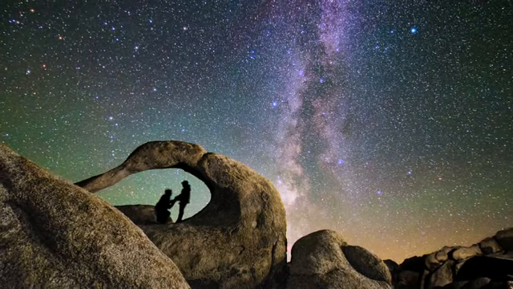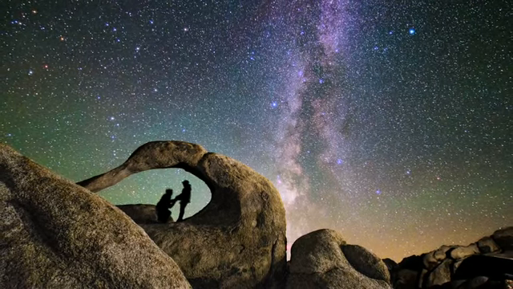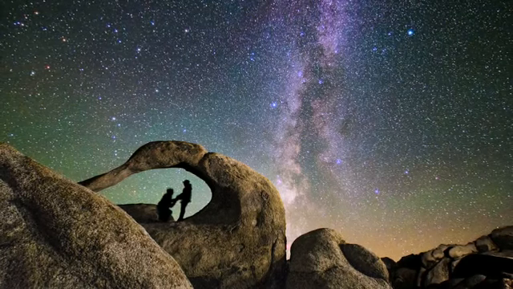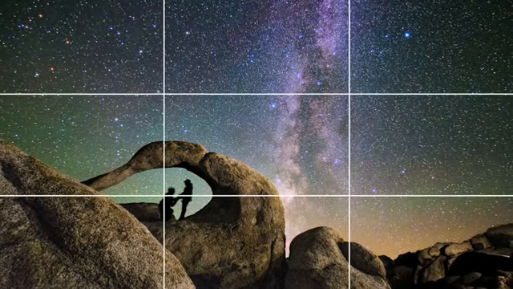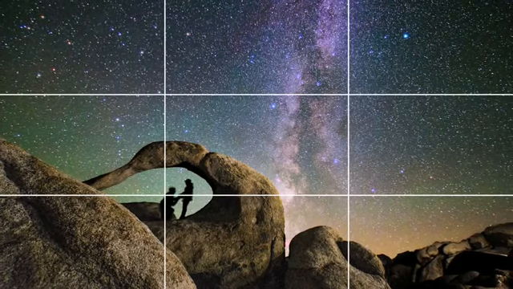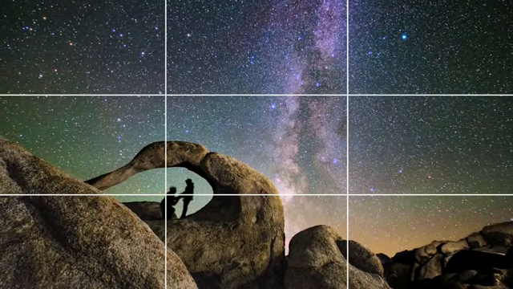Notice how I made sure that the sky was visible through the center of the arch to create a strong positive and negative space. It also makes use of the rule of thirds. We have about 2/3 sky again, and the couple is placed on one of the intersections.